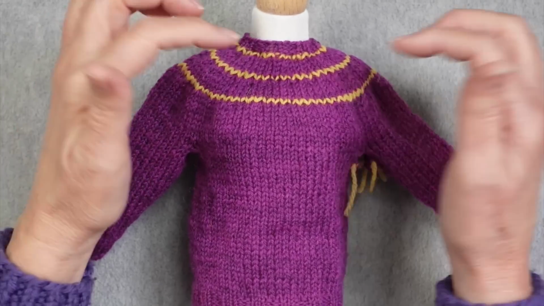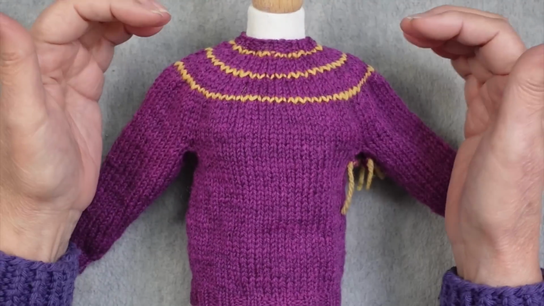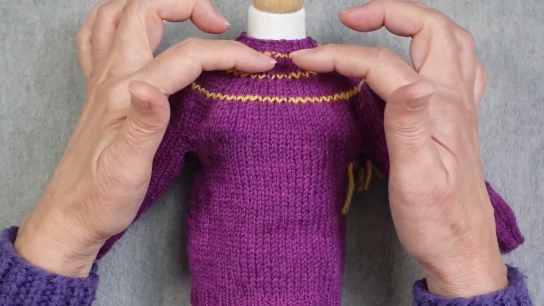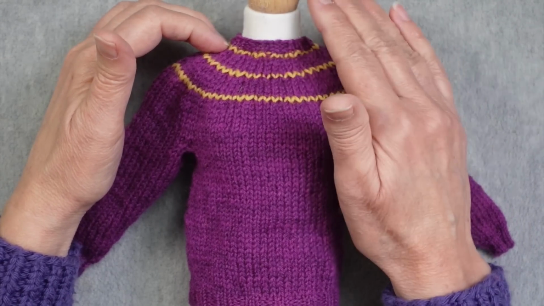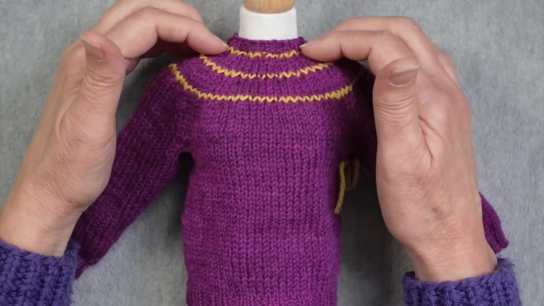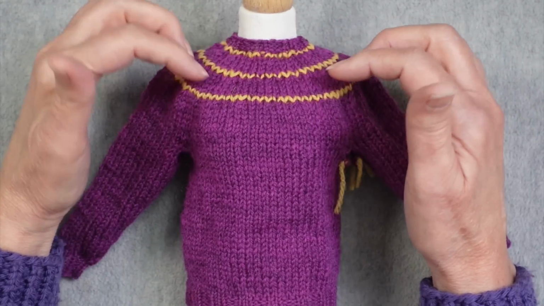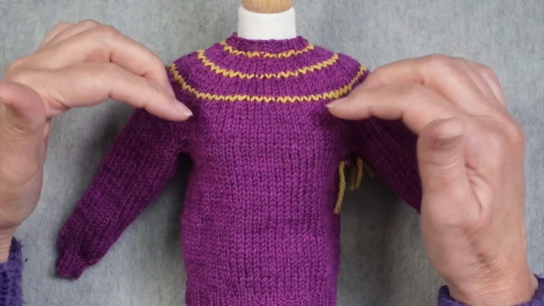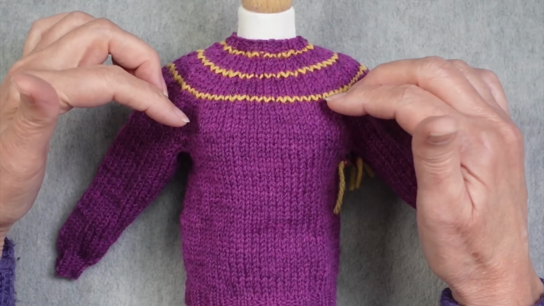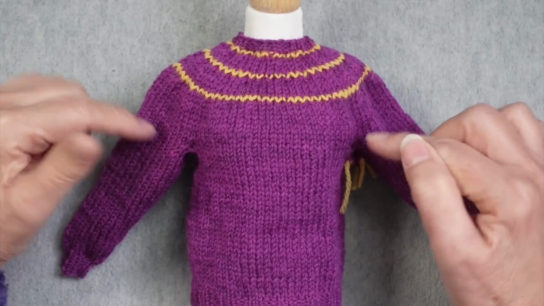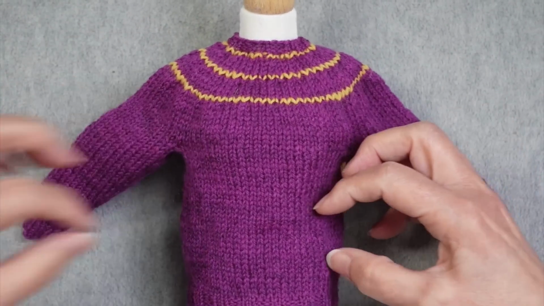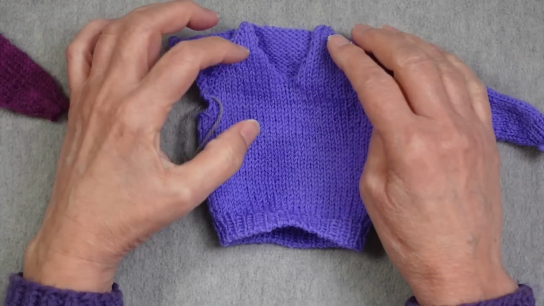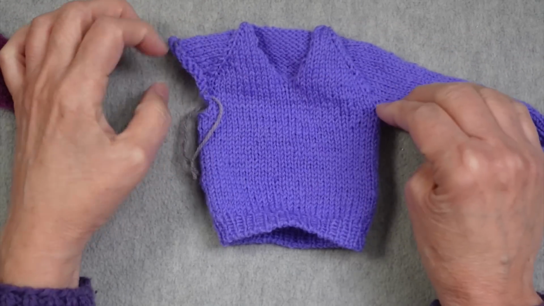Top-down construction either begins with the neck ribbing or with a provisional cast on in order to start the actual body right away, and then the ribbing would be done later. Increases are worked right away, and increase rounds are worked until about the halfway point of the yoke. Once you get down to the underarms, that's when you separate off the sleeve stitches from the body. This quarter scale raglan sweater was worked top down using that process.